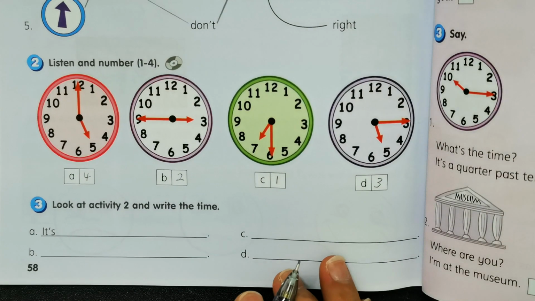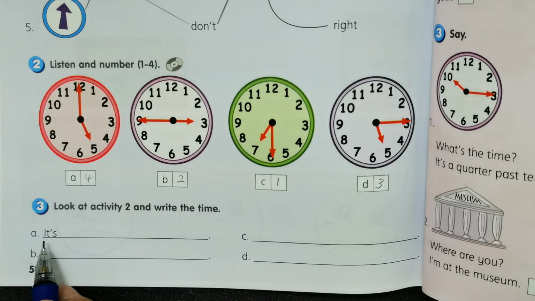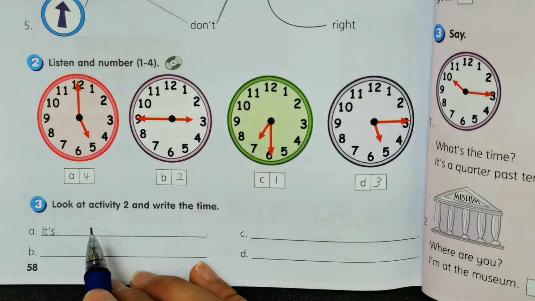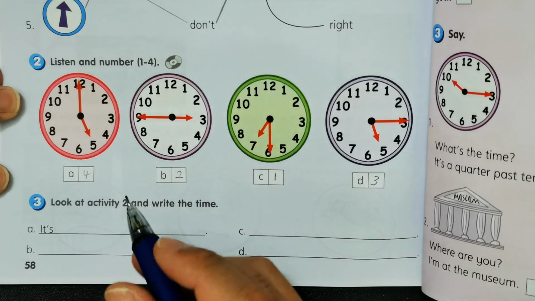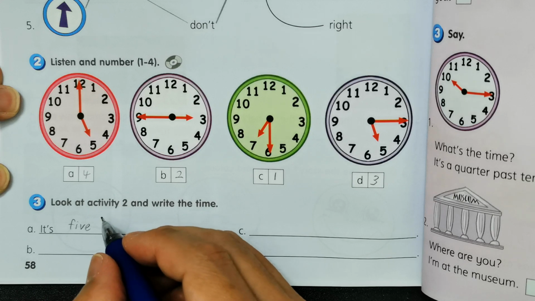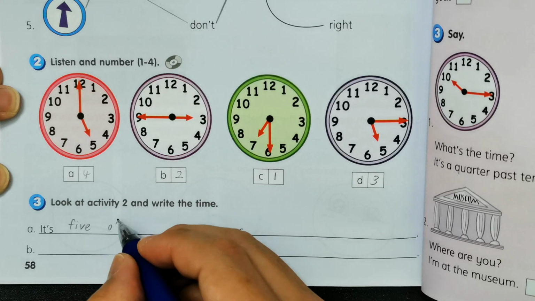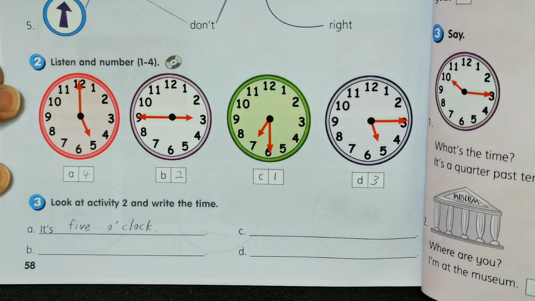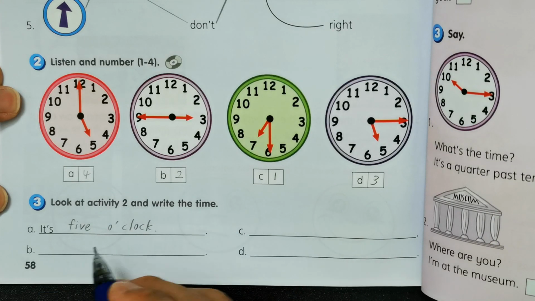So number 1, so A, so it's 5 o'clock. So activity 2, so this is it's 5 o'clock. O apostrophe clock. And then B, we have it's 2:45.